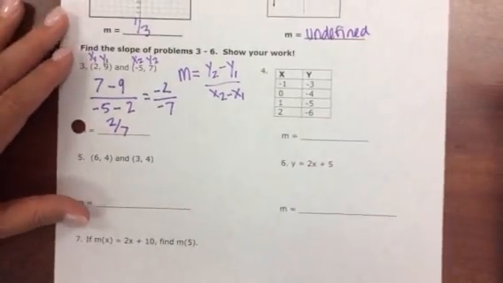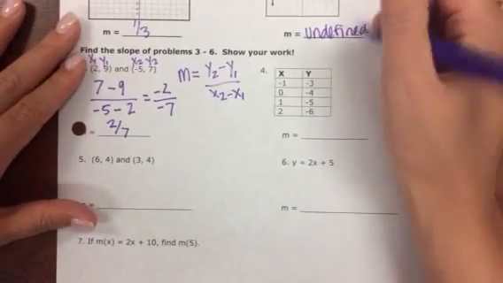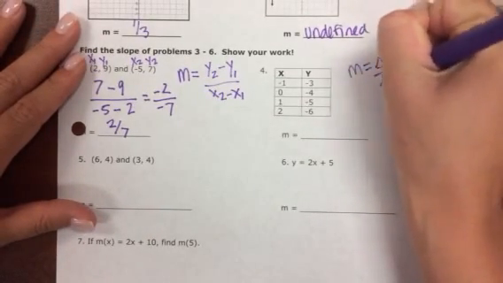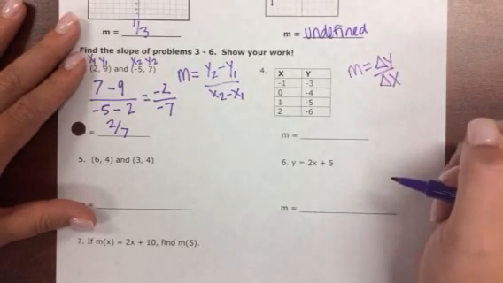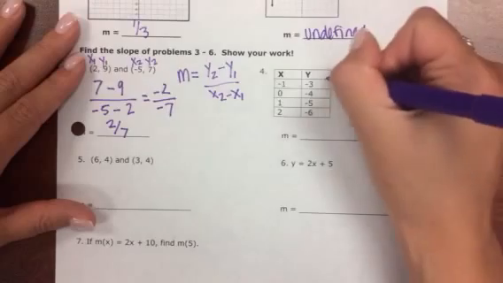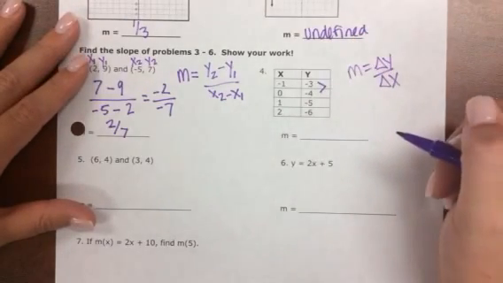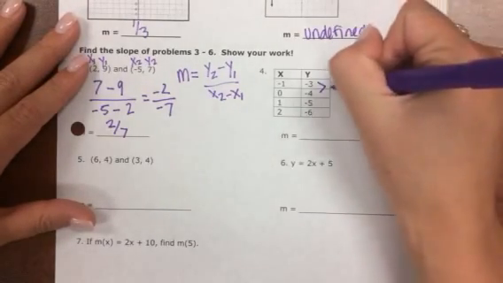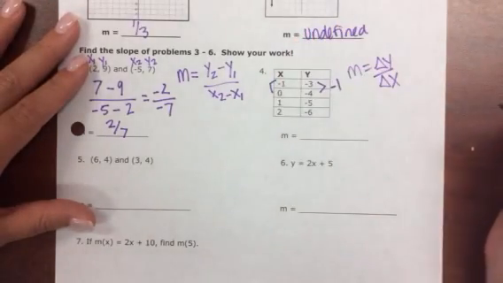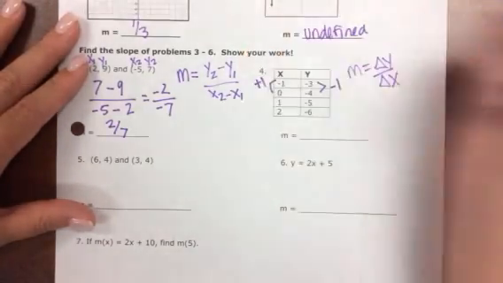On problem 4, we have a table. So slope from a table, easiest way to do it is change in y over change in x. So I'm going to look at 2 points, and I'm going to see how I'm changing in the y. So how am I getting from negative 3 to negative 4? Subtract 1. How am I changing in the x? Going from negative 1 to 0, I'm adding 1.